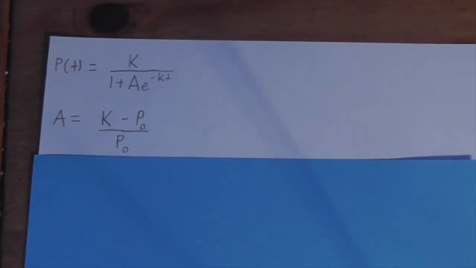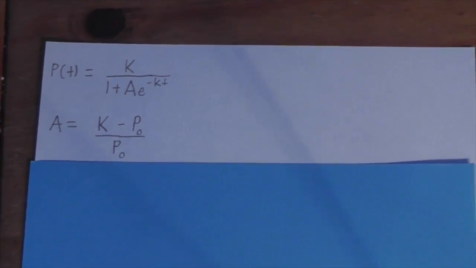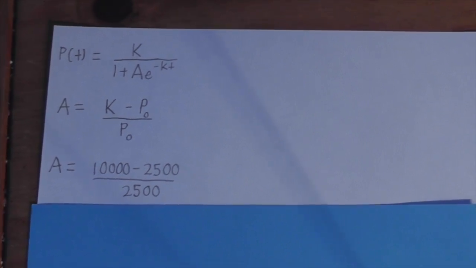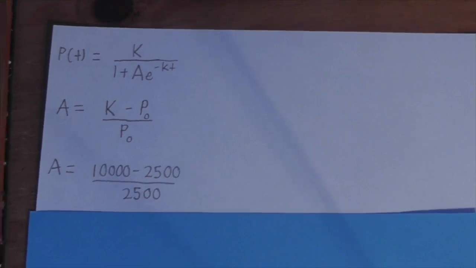So to find A, we use its definition and plug in values. The carrying capacity is 10,000, and the initial population is given to us as 2,500. We simplify this and get A equals 3. Now we can plug in this value and the known values for big K and little k into the equation.